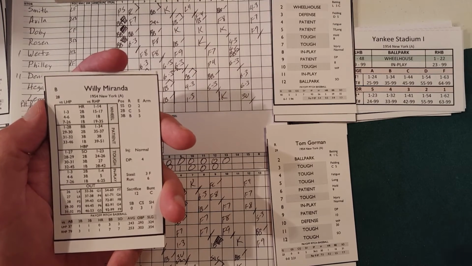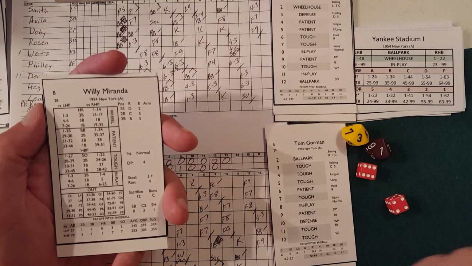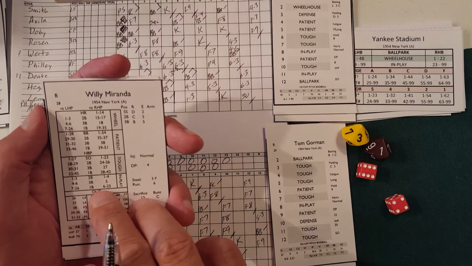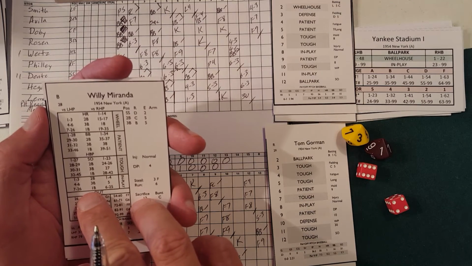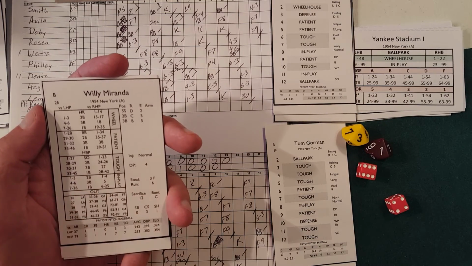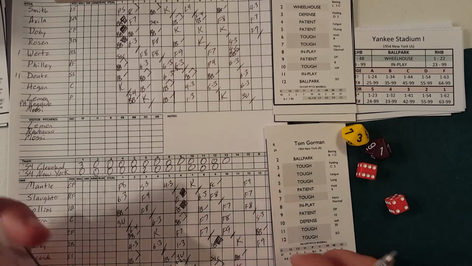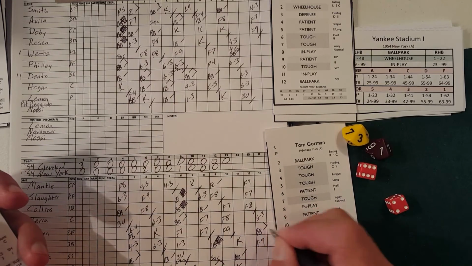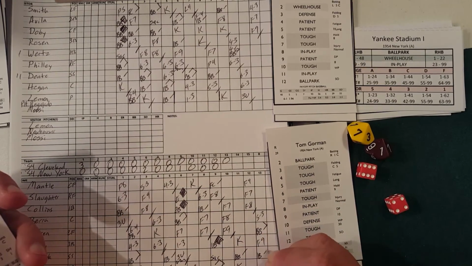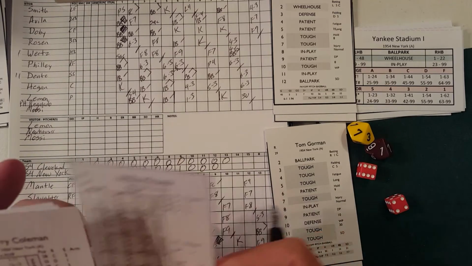So in play, needs something really low, a 13. Versus the lefty is a single. Single and a 4. Runner advances 1 base. So single, first and second.